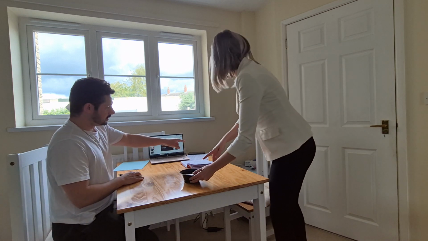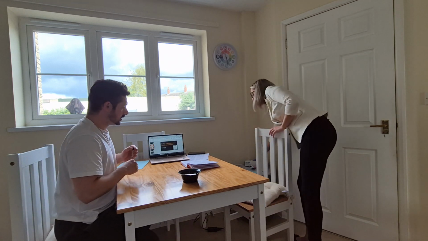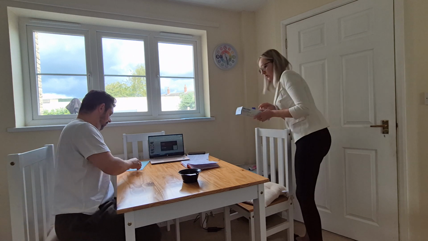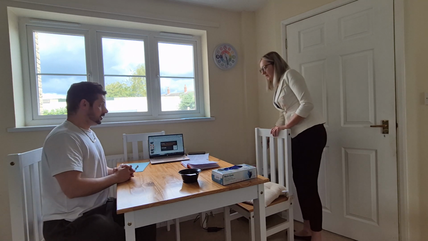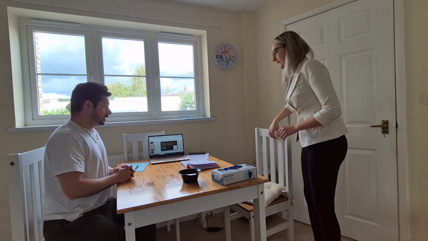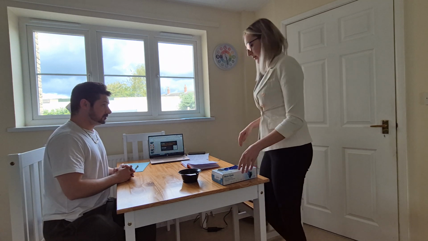So do you remember, is this the color and developer there? Yes, so it's 1N. And do you remember how high the developer is? Was it 20 volume? That is correct, yes.